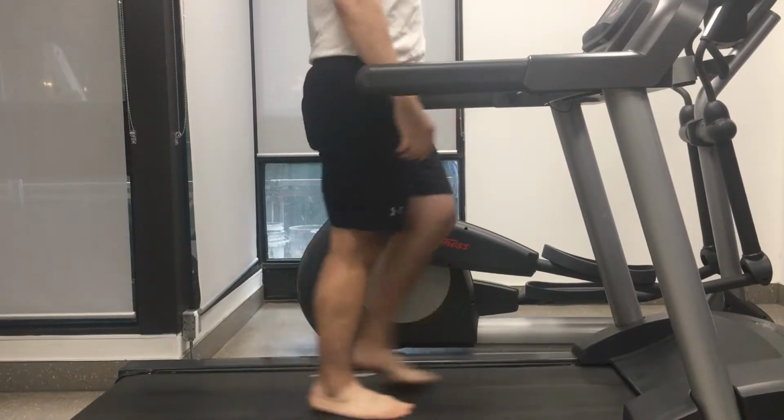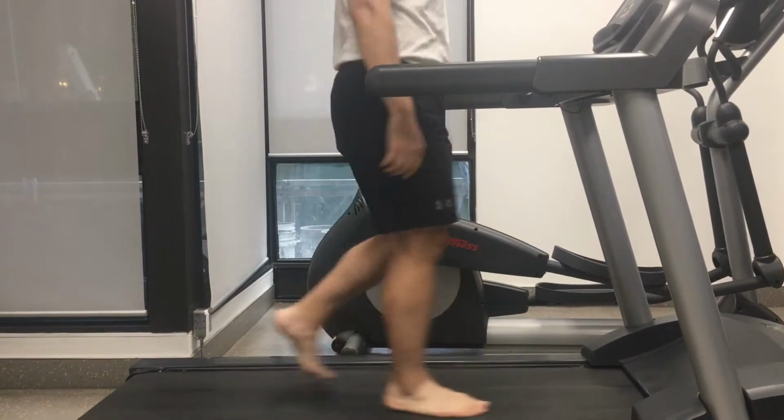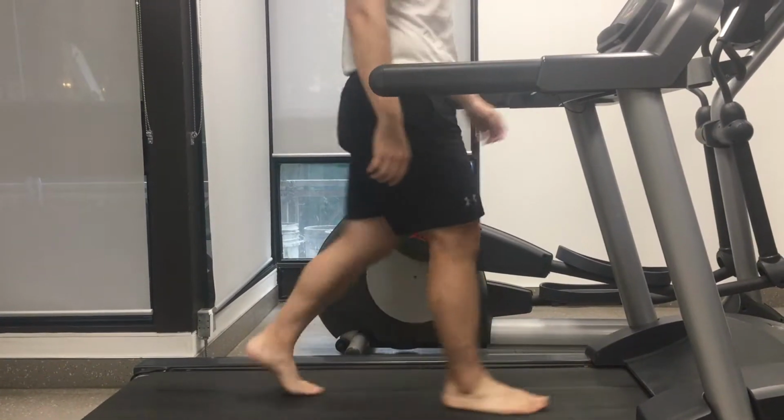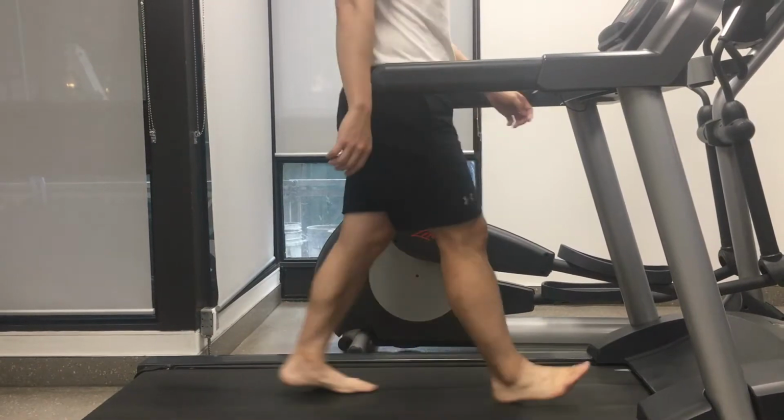While walking without shoes on, we'll notice that the pattern of foot strike does not change when compared to the with shoes on condition. Again, the performer makes initial ground contact with the heel of the foot.